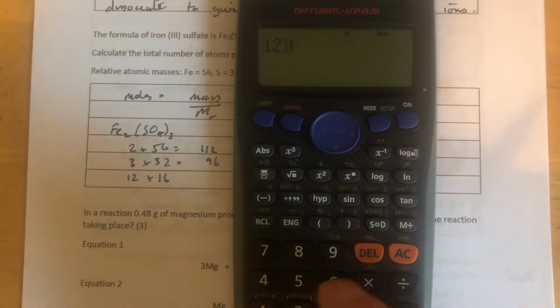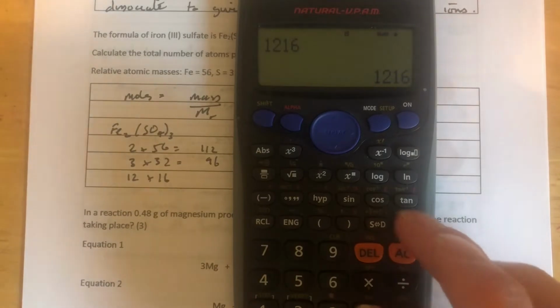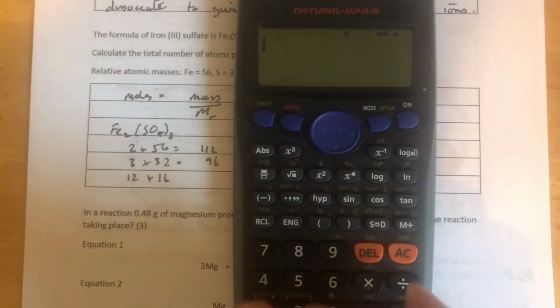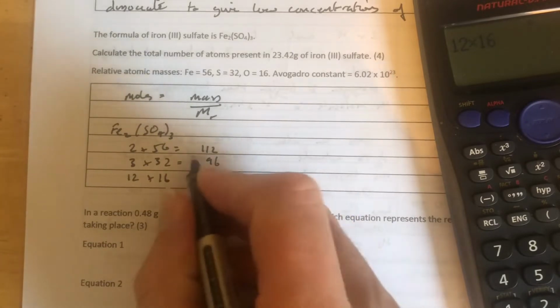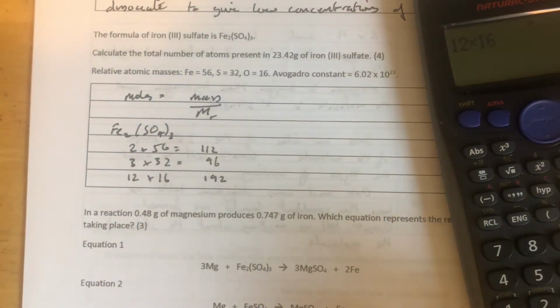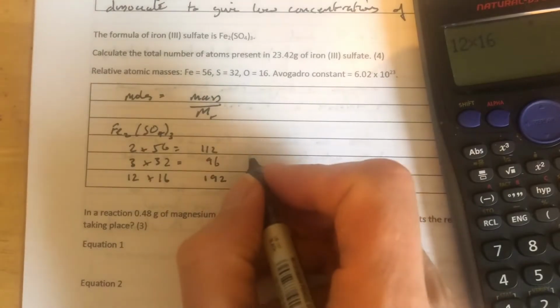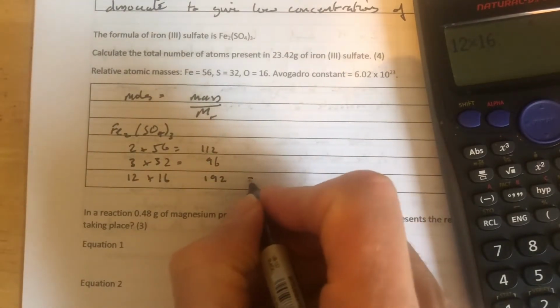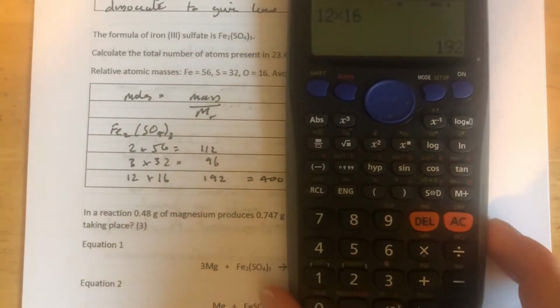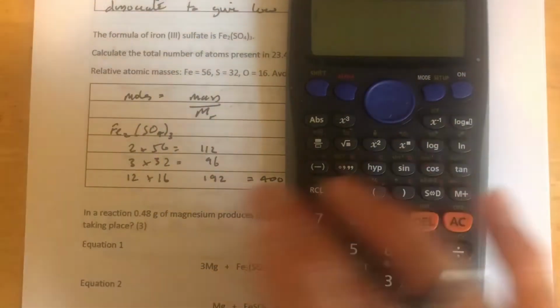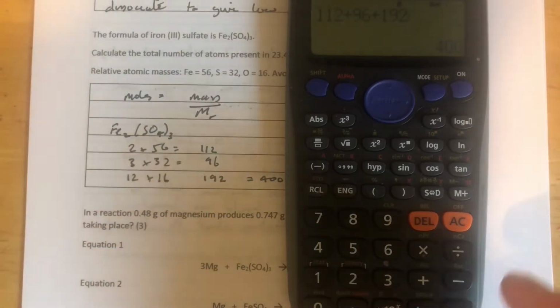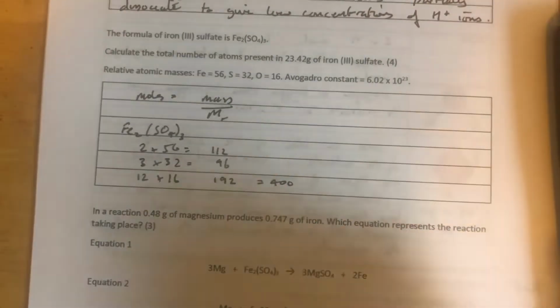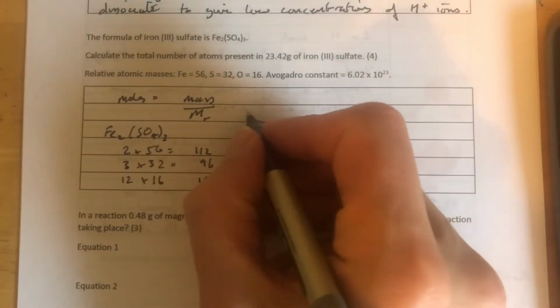12 times 16 equals, let's do that again. 12 times 16, 192, I was right. Nothing like a bit of mental maths. 112, 96, 192, that looks like 400, doesn't it? Adding all that up equals 400. It's always good to do mental maths, but let's check it on a calculator. 112 plus 96 plus 192 equals 400. Okay, so we've got our formula mass is 400.